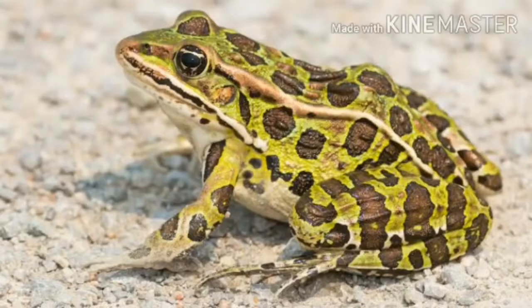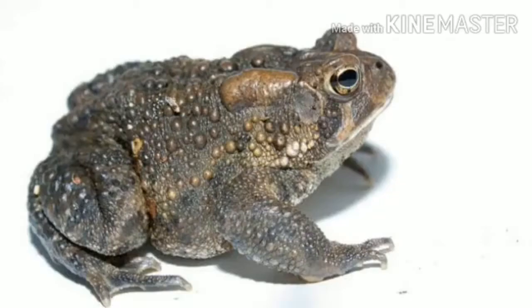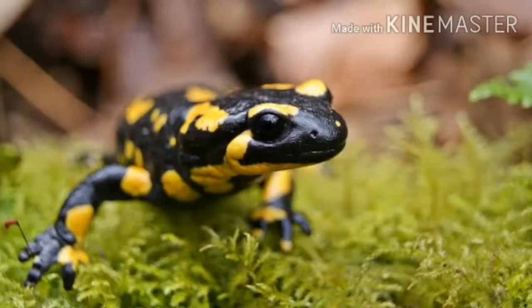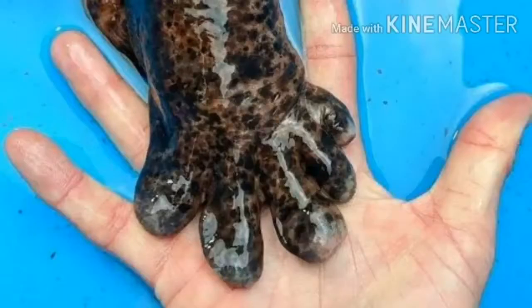Example, frog, toads, salamanders. They are able to live in water as well as on land. They breathe through their lungs on land, where in water the moist skin helps them to breathe. They also have legs, and the feet are webbed. That helps them to swim.